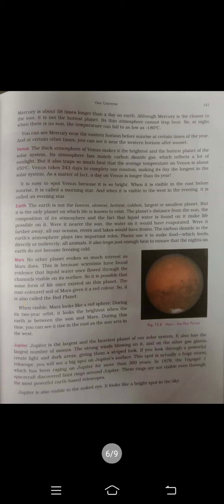Then about the planets we have to study. First planet is Mercury. As we have studied, Mercury is the smallest of our solar system and revolves around the Sun the fastest. Because it is the closest to the Sun, it revolves very fast. But its rotation is much slower than the Earth's. So a day on Mercury is about 58 times longer than a day on the Earth.